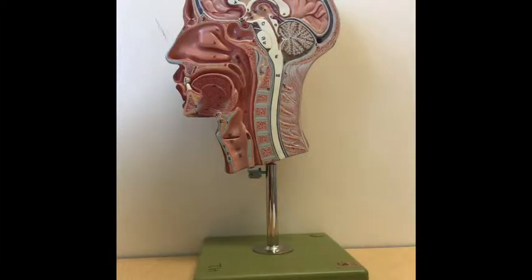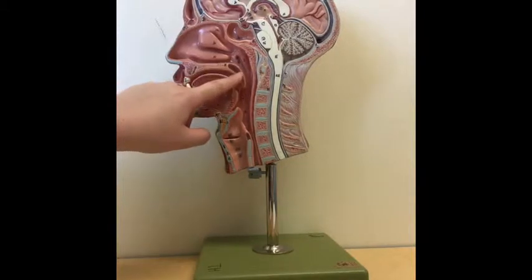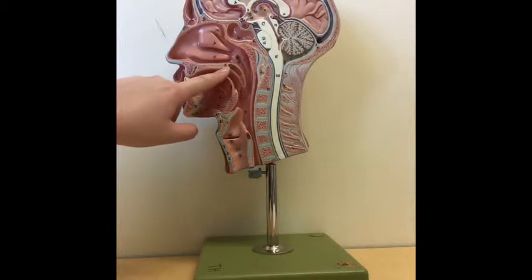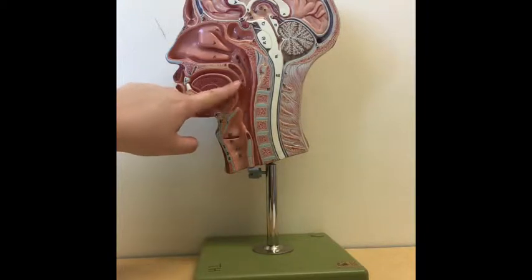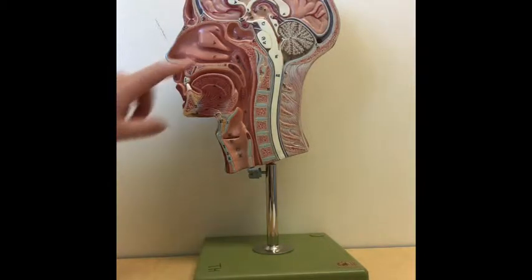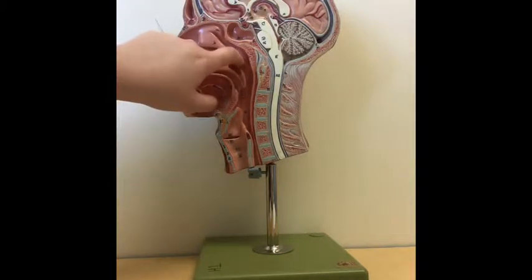Next, you have the palate, which is the roof of the mouth. Then you have the hard palate, the soft palate, and at the end of the soft palate, you have the uvula, which is responsible for your gag reflex. Another structure is the internal nares, which is a narrowing of the nose.